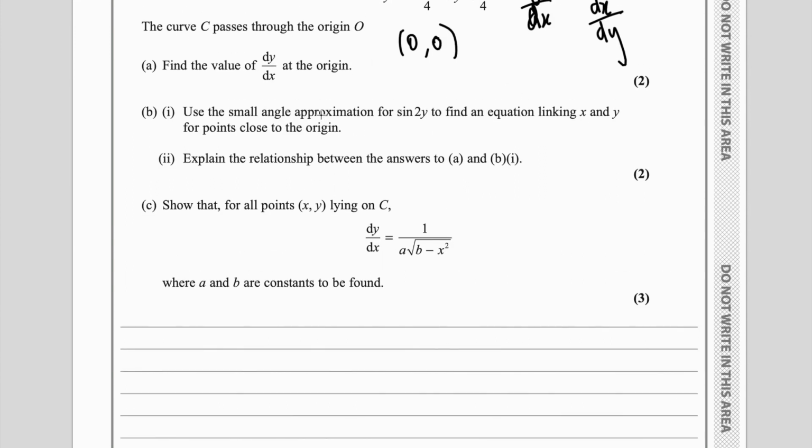And I'm just going to be doing that now. So for part A, dx over dy is going to equal the derivative of this with respect to y, and that's going to be 8 cos 2y. And as I've mentioned, dy over dx is going to be 1 over this, which indicates that it is 1 over 8 cos 2y.